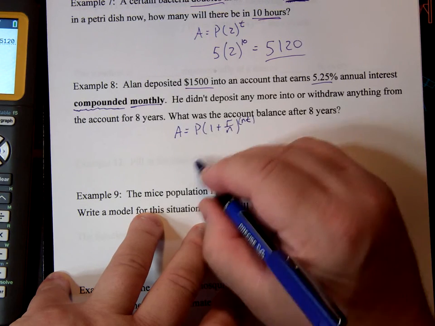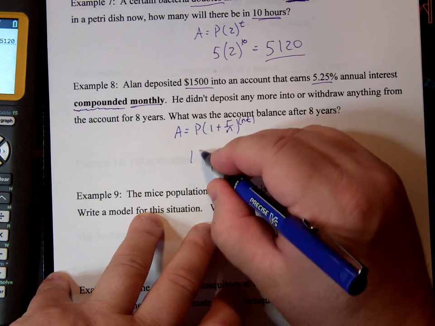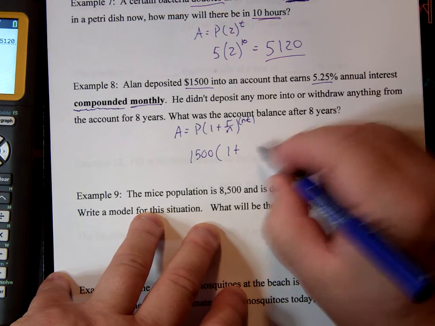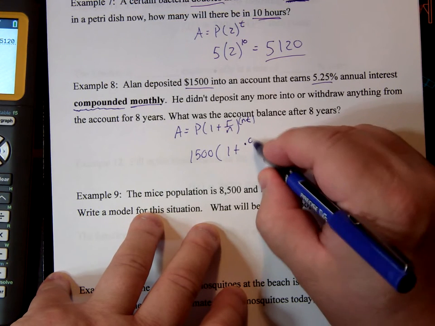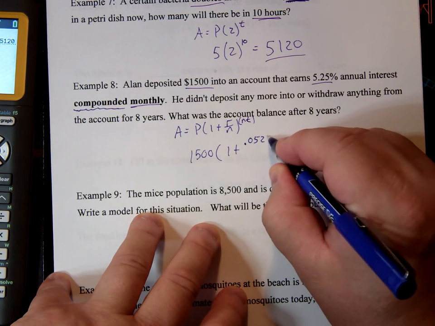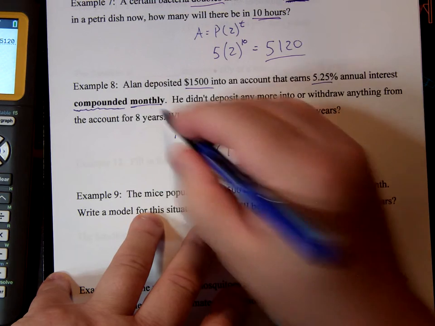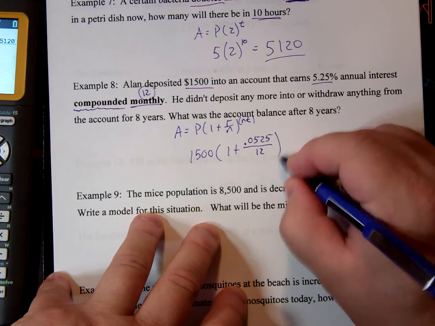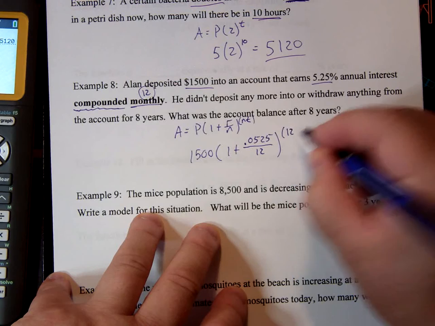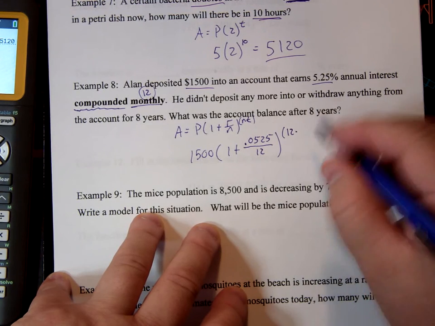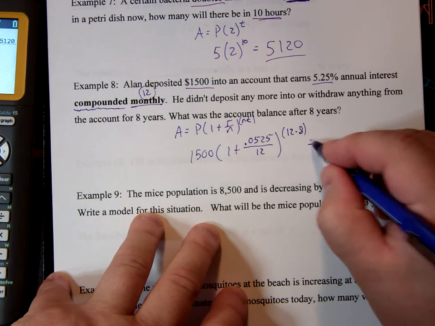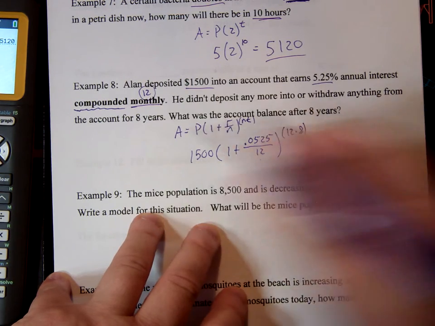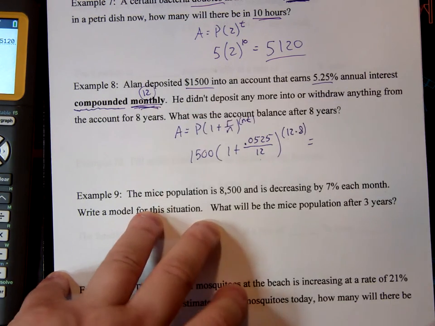So how much you put in, 1 plus your rate, which moved the decimal twice, is 0.0525 over monthly 12, and then times 12 and 8 years. 12 times 8. So remember, that N isn't going to be a number in here anywhere. It's always going to be given by whatever word it's being compounded.